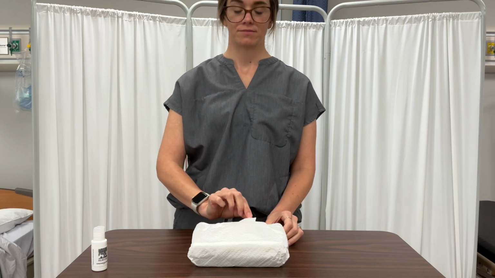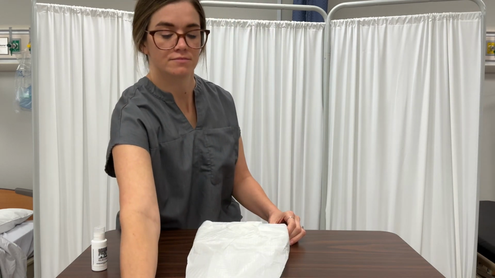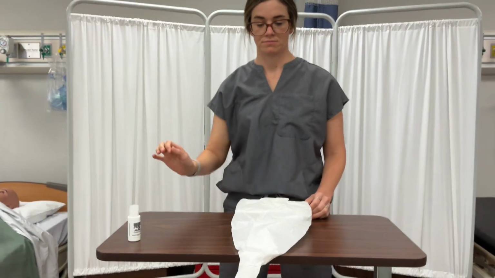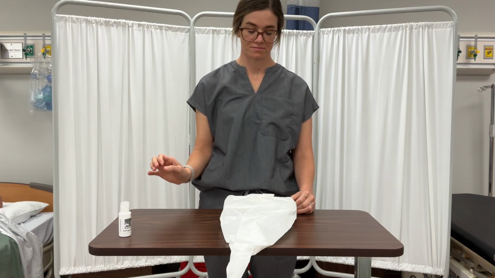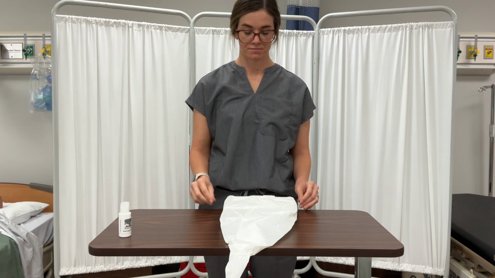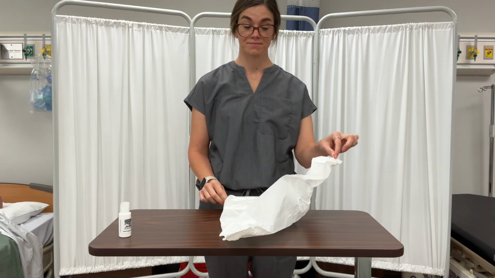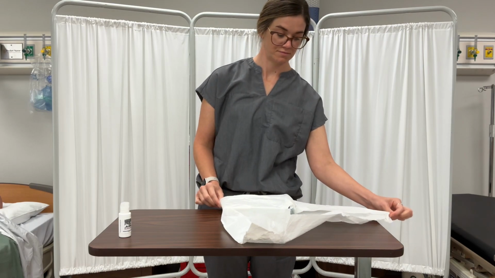Okay. So she's going to grasp the outer surface of the edge on the first flap and open it by pulling to the side and allowing it to lie flat on the surface. So you can kind of see that. And she's going to repeat this process with the second side flap.